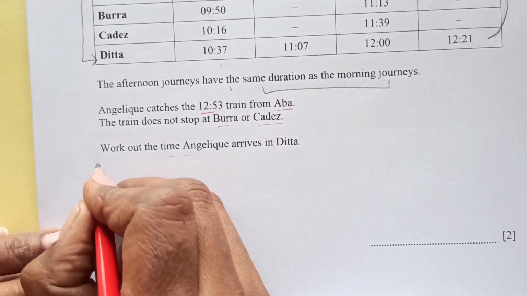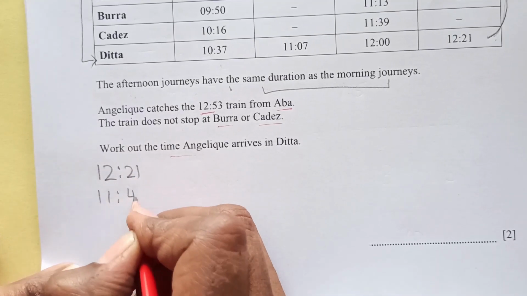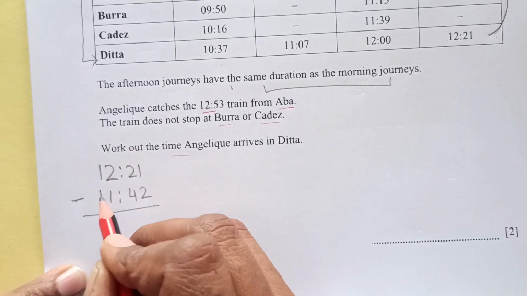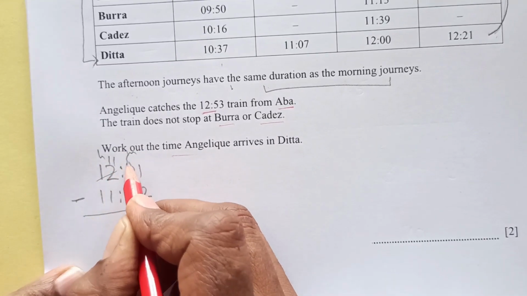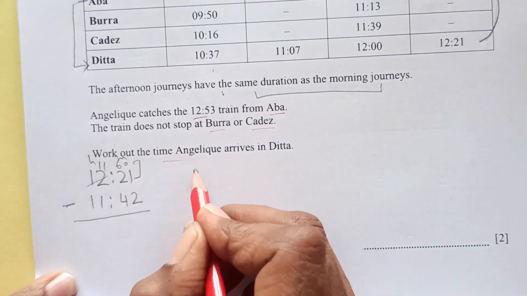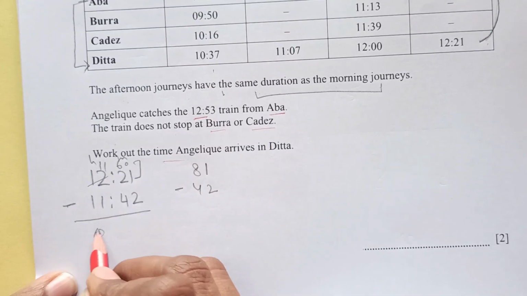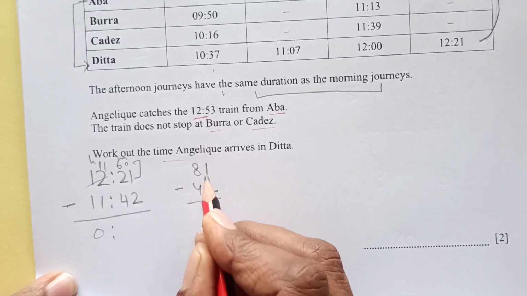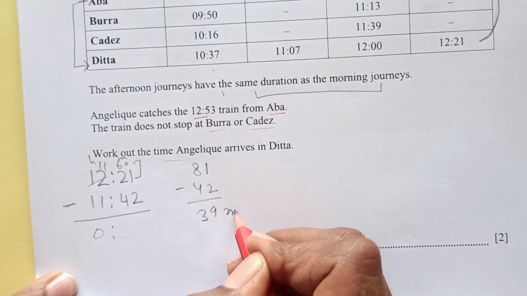So for that 12:21 minus 11:42, because these are hours and minutes, this is going to be 11 and this will become 60. Hour to minutes is 60 here. So if I add here, it will become 81. So minus 42. This is going to be 0. So let's see how much is this. 39.